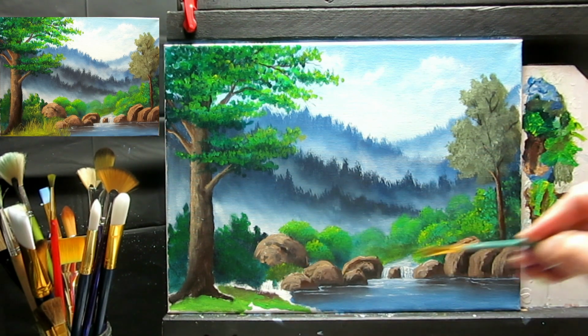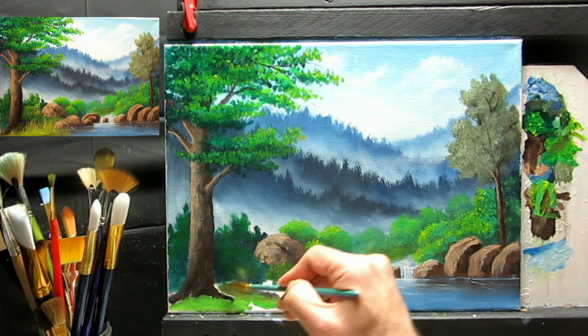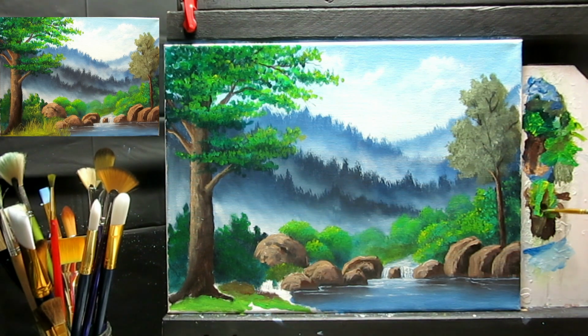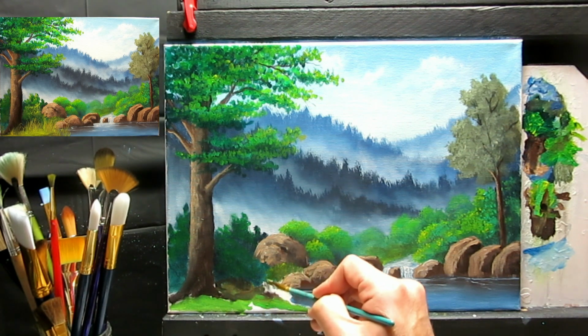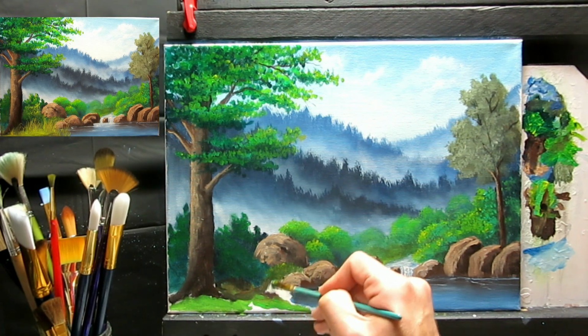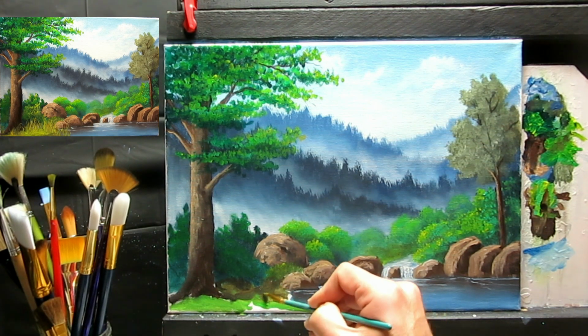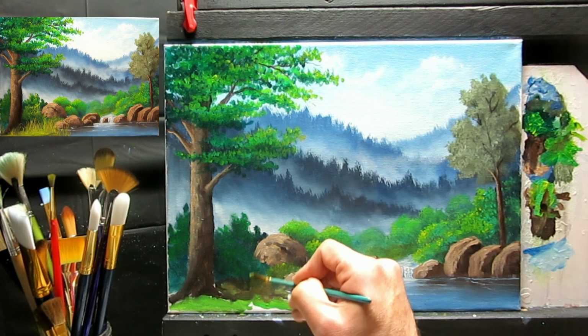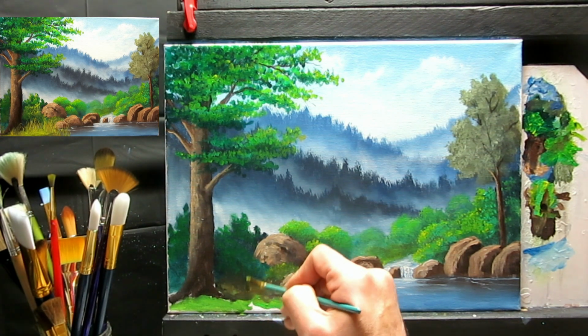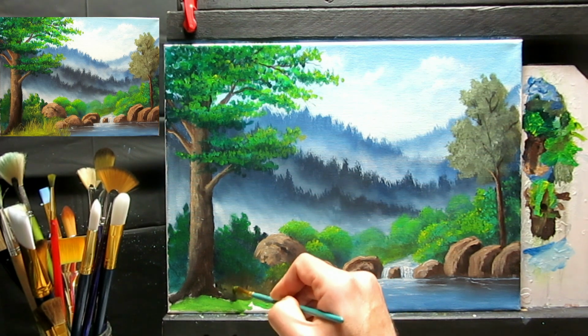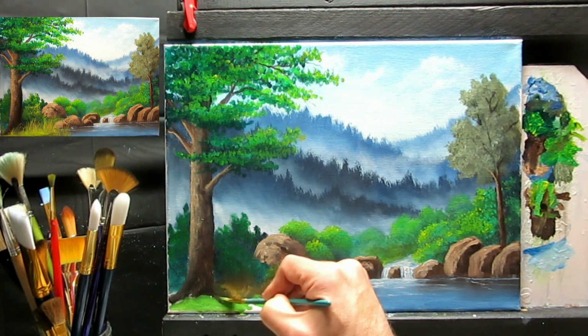A little burnt raw umber, and a touch of black maybe, and create some variety of colors, some impression of vegetation and stuff like that.